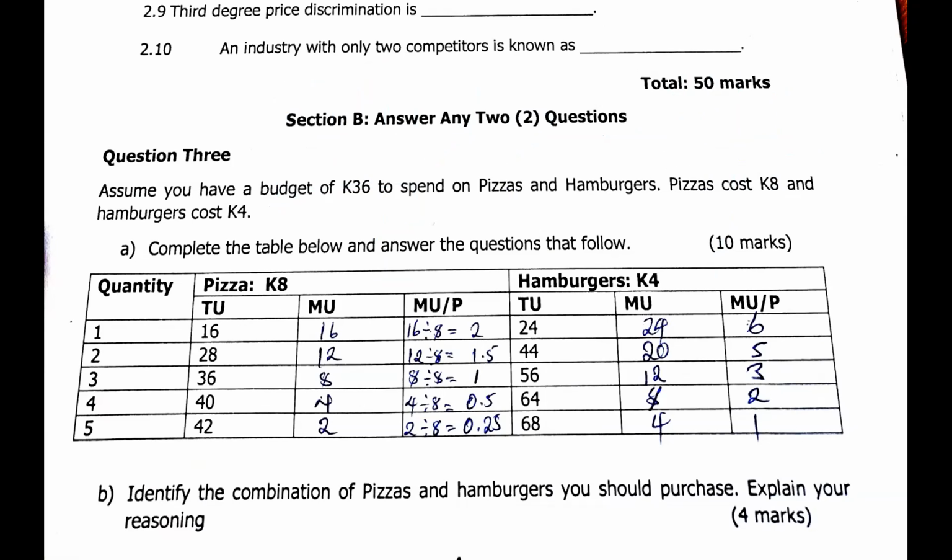So you say 1 unit of pizza and what? And 4 units of hamburgers.